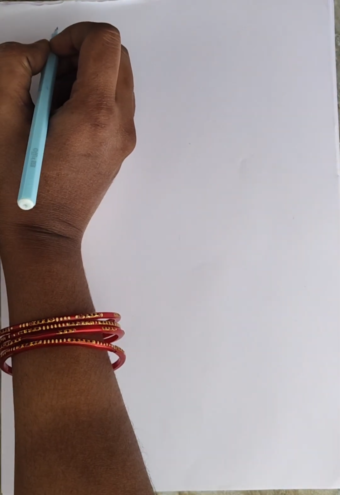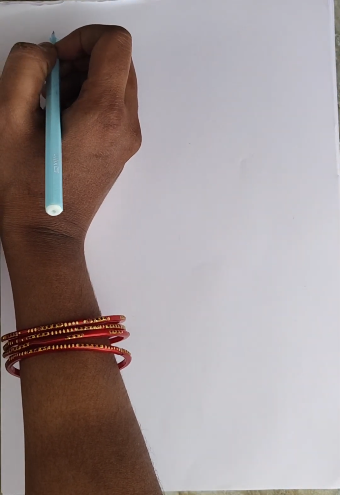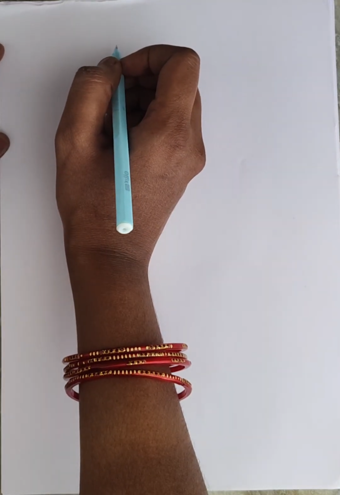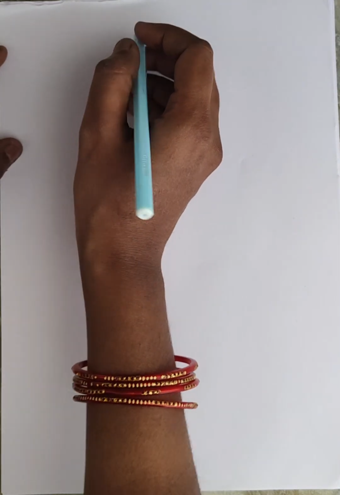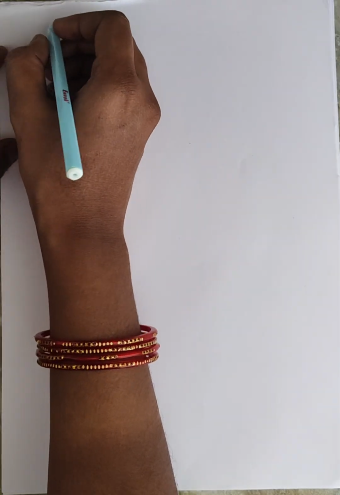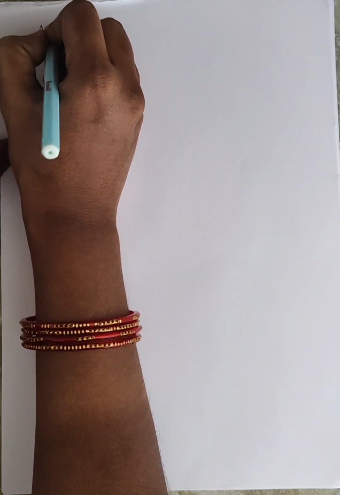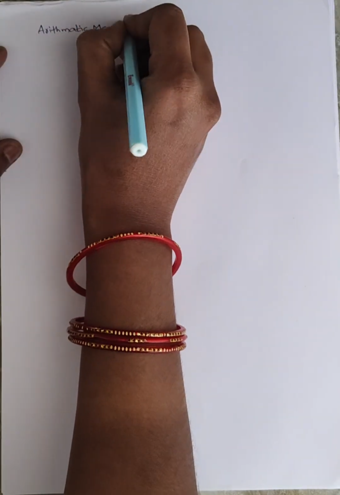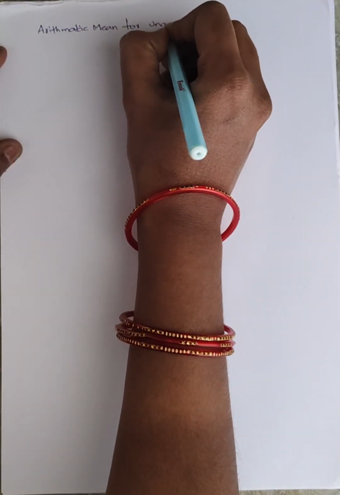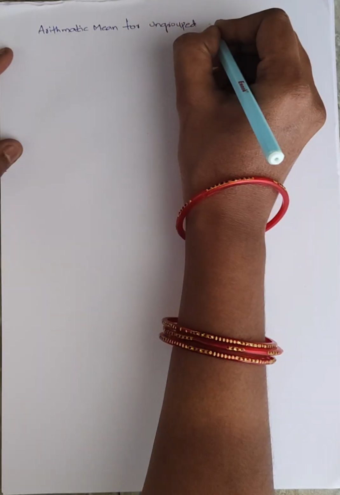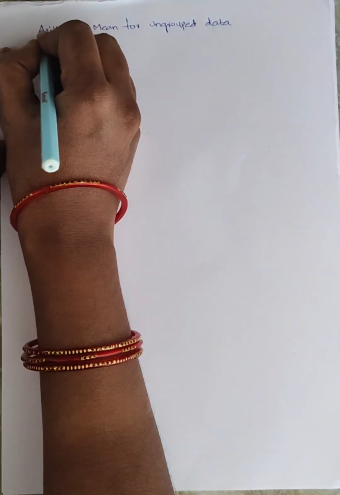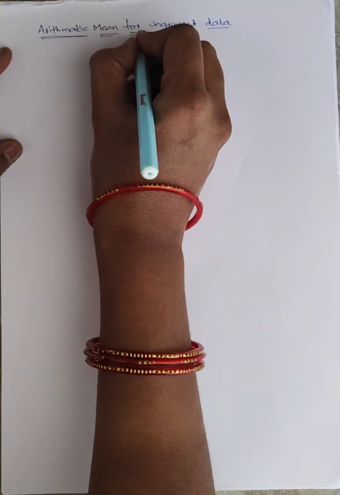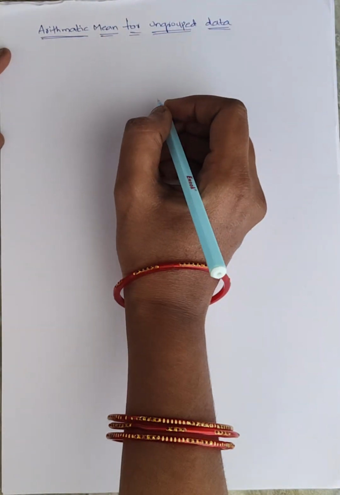Today our topic is finding mean using direct method, deviation method and step deviation method for the ungrouped data. Okay, for ungrouped data today we will find mean. So for arithmetic mean, for ungrouped data, we have three different methods: direct method, deviation method and step deviation method.